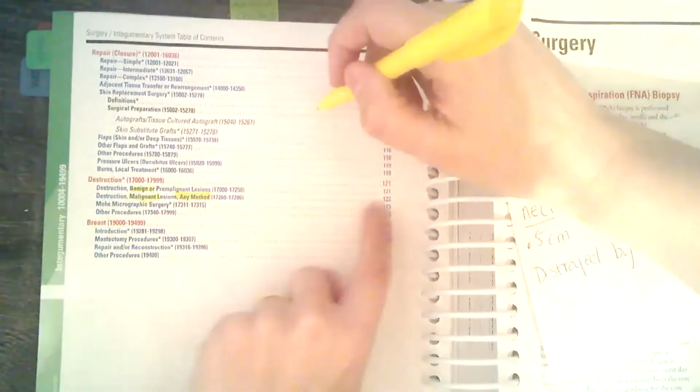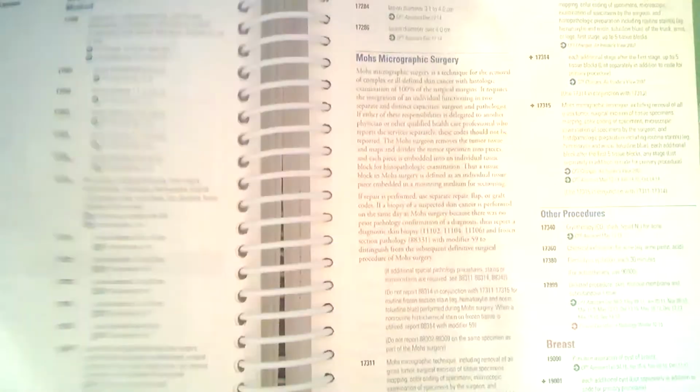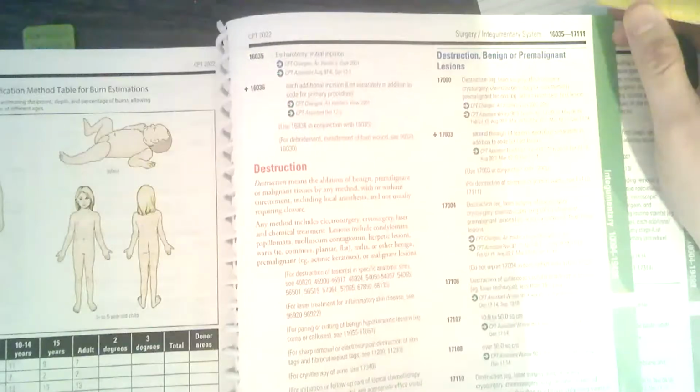It's going to send us to page 122, so we'll flip over to 122. And now we are in destruction of malignant lesions, any method. You might note on the page before is the benign lesions, but we are here in malignant.